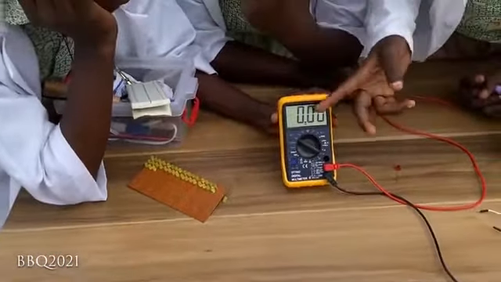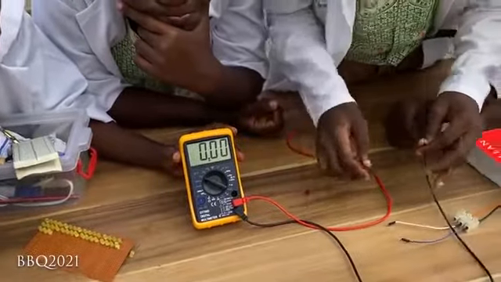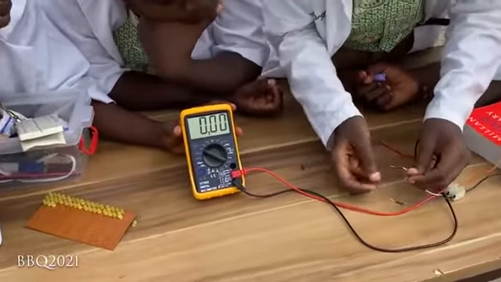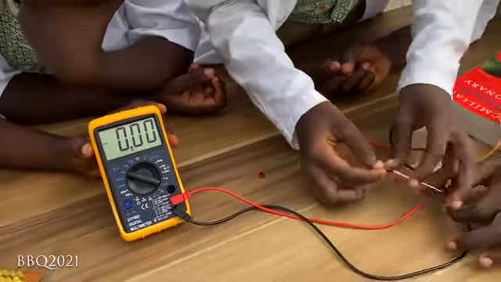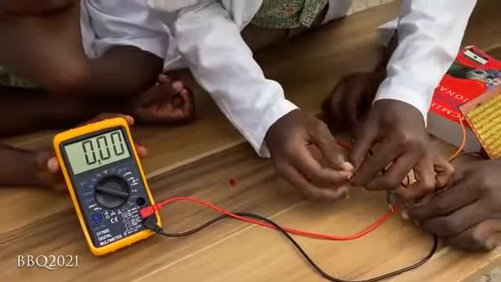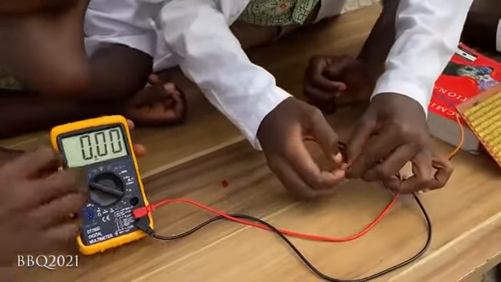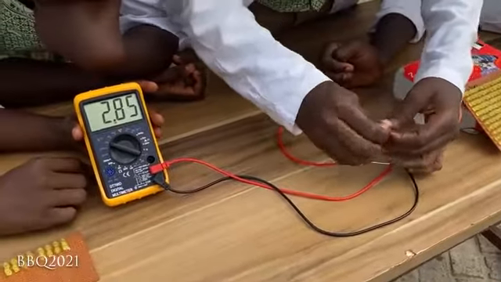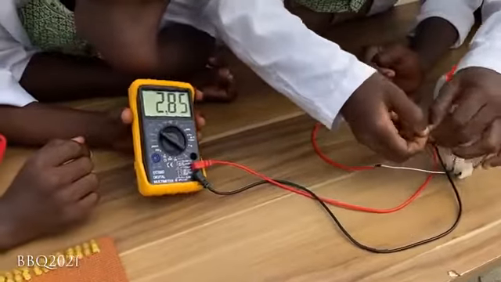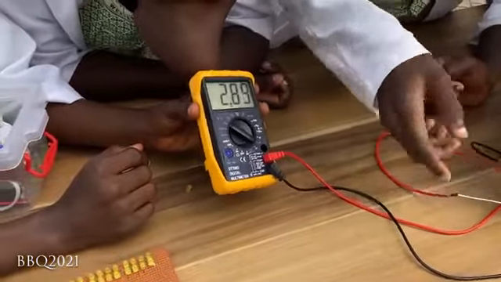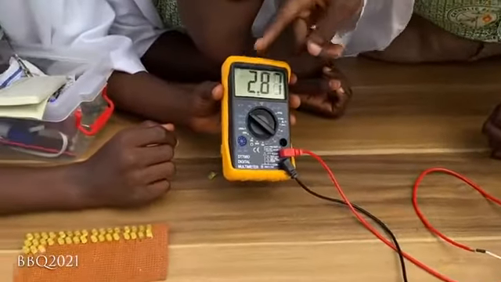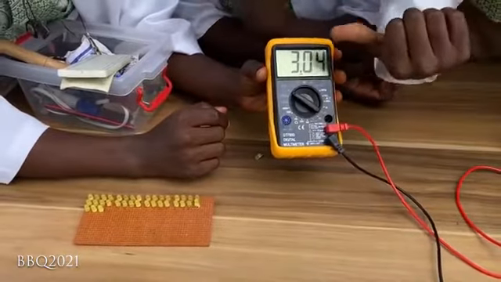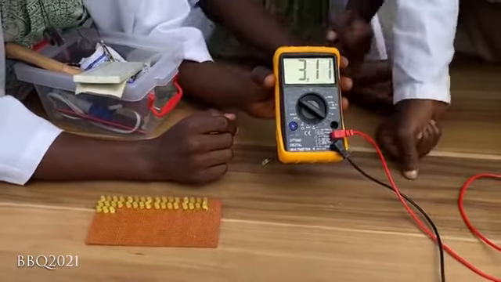So as you can see, the voltage is now 0.00 volt. So we are now going to connect the solar panel to the multimeter to check the voltage it will generate. So as you saw, it was 0.00 volt, but now it is about 2.87, 2.995, 2.96, 2.97. It's almost even 3 volts, as you can see.